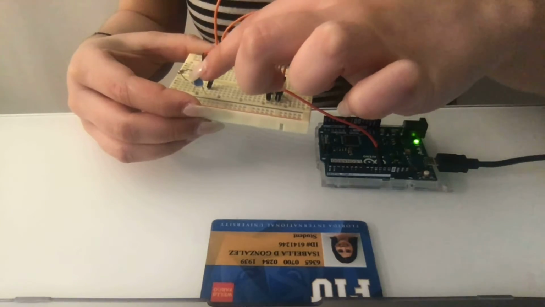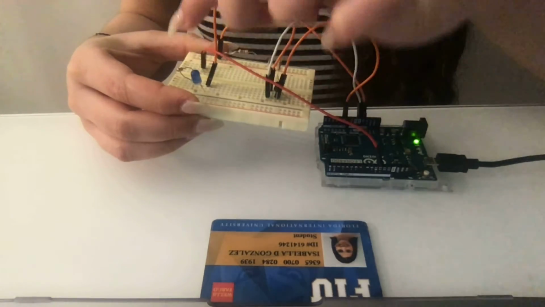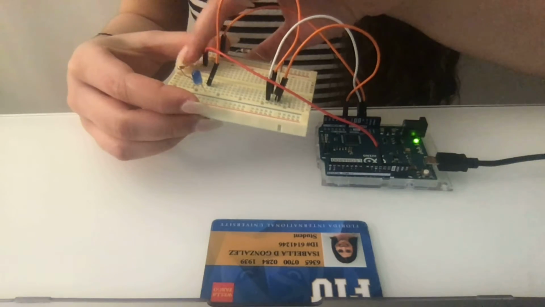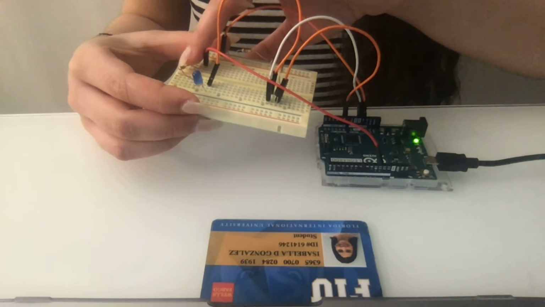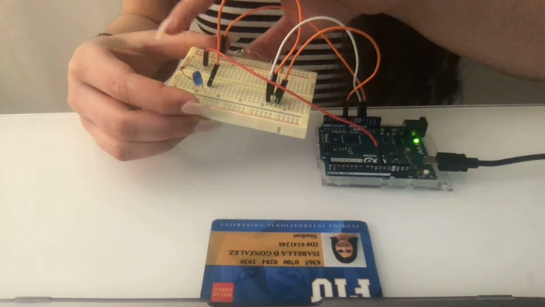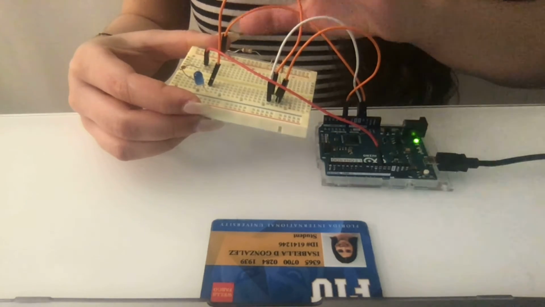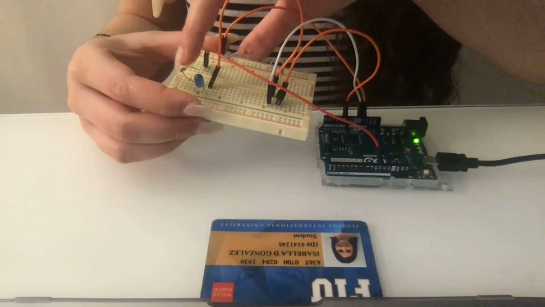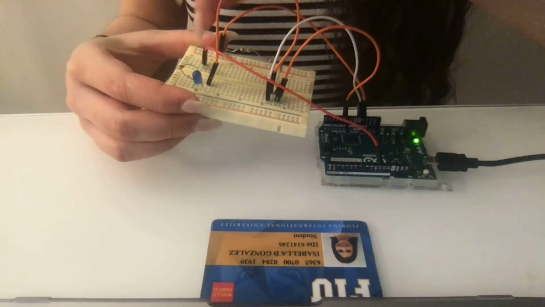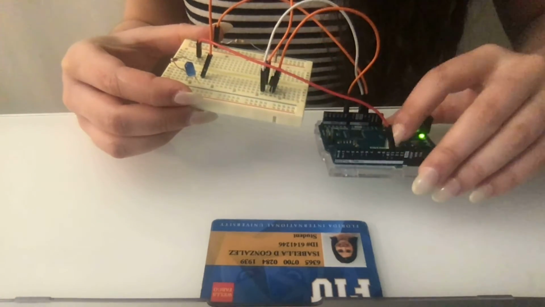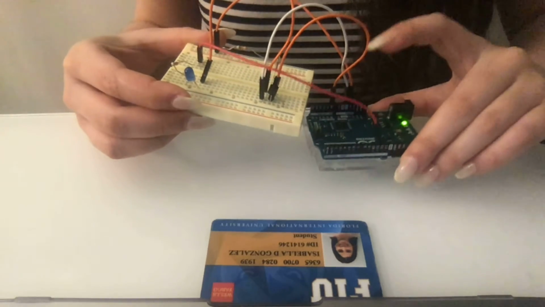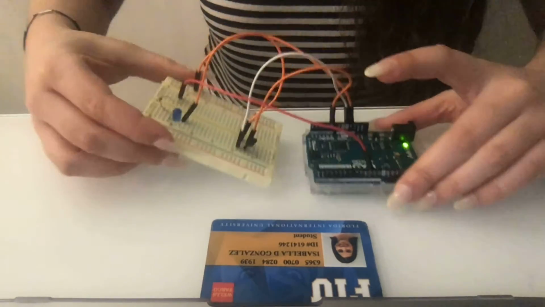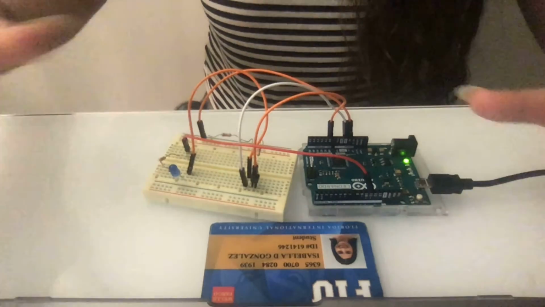The blue LED diode is also connected to this 1 kilo ohm resistor, and that's basically going to control the current that is passing through the diode, and it's also going to prevent the diode from burning out. This resistor is also connected to this jumper wire that is going to connect directly to the digital pin 11 or D11 in the MATLAB code. So that's it for my circuit setup, and now I will be going over my GUI.